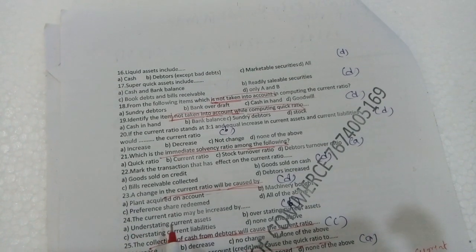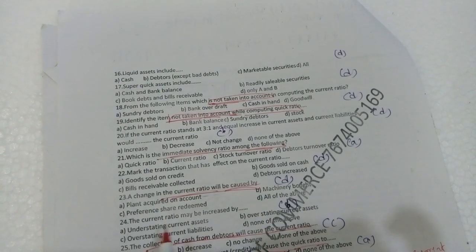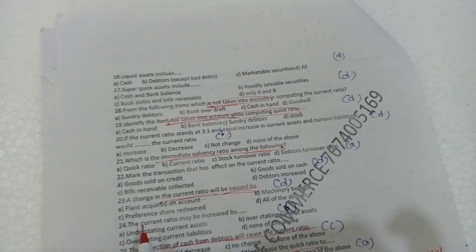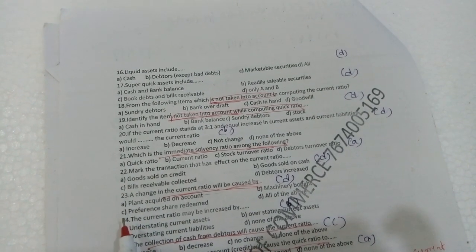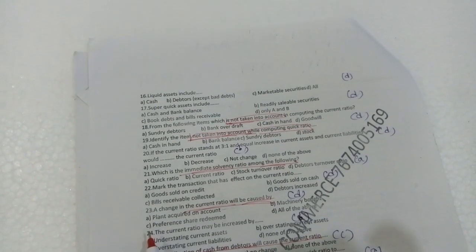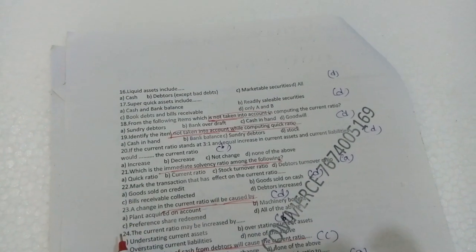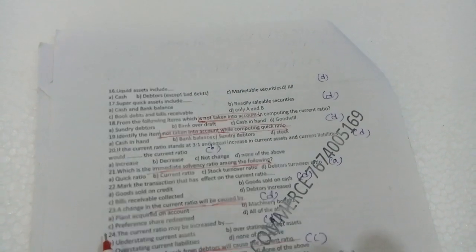Next, 23. Change in the current ratio will be caused by. The question is given directly, so we should observe the multiple choices and choose the best option. First we need to study the cost and management book, then solve the bits. Otherwise we cannot solve easily.